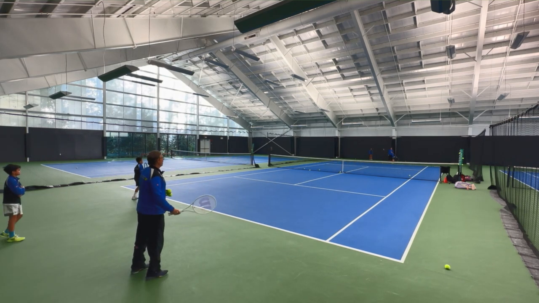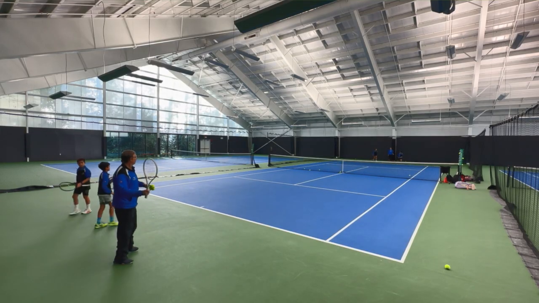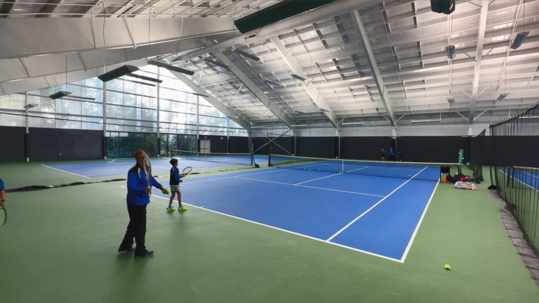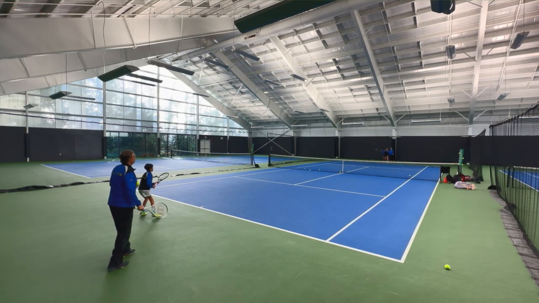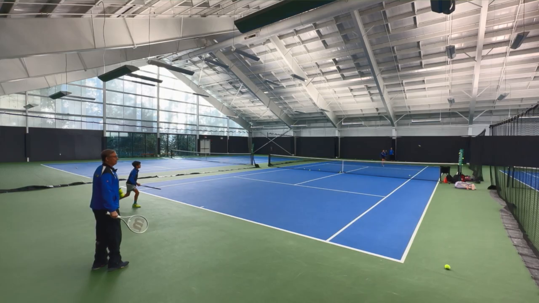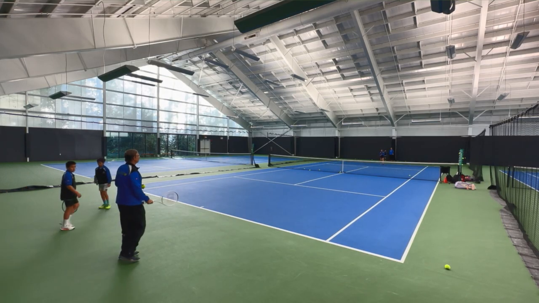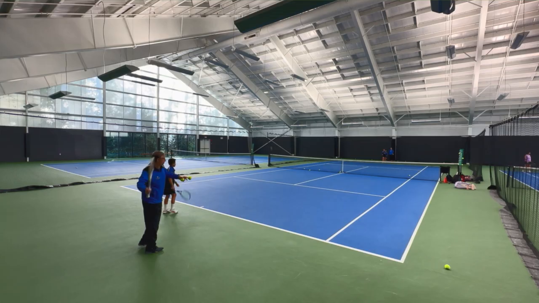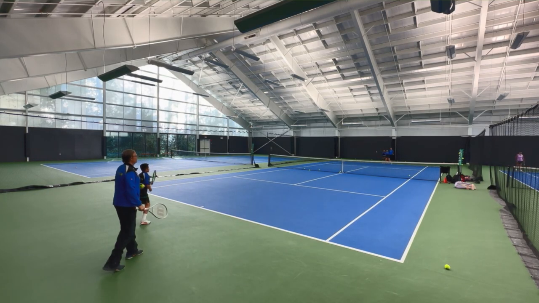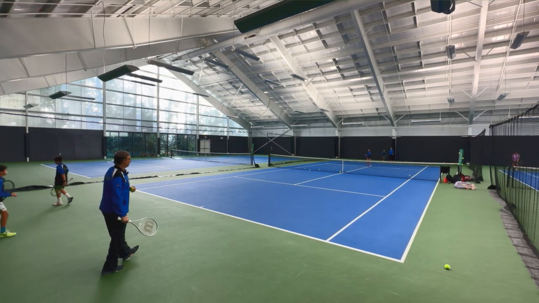So I'm just feeding shots starting from the center, and if I feed too short, it actually isn't a both back situation anymore. So I have to make sure that I'm feeding deep enough that they are going to possibly stay back unless they hit an attacking shot. And I'm going to see how many times they run around their backhand to use their strong forehand, for example.